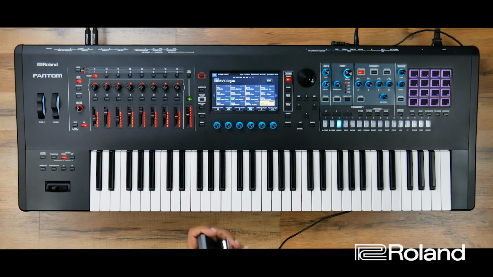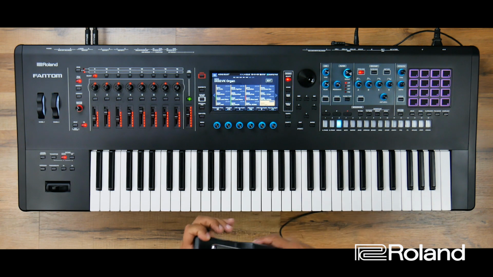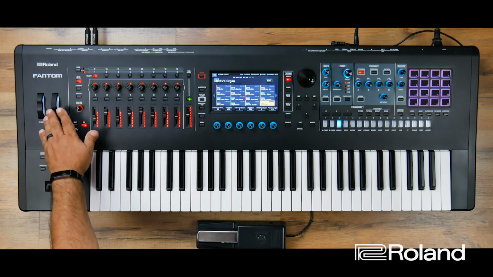So once again, in that particular setting for that pedal, I have to hold down the pedal to kick on the rotary fast, and then as soon as I let go, it goes back to slow. Let's try it one more time. There's fast, and now I'll let off the pedal. Back to slow.